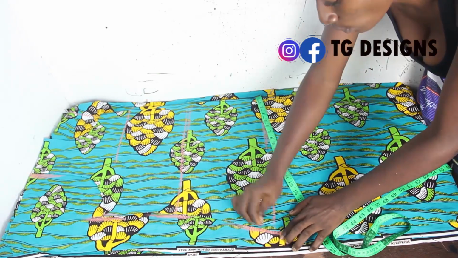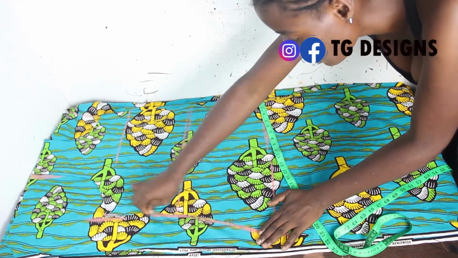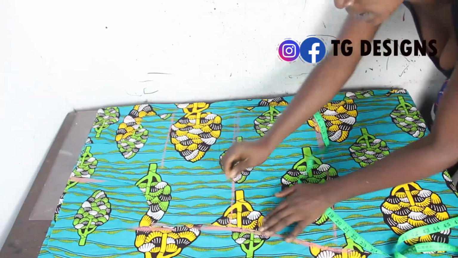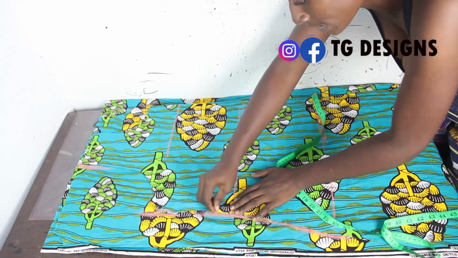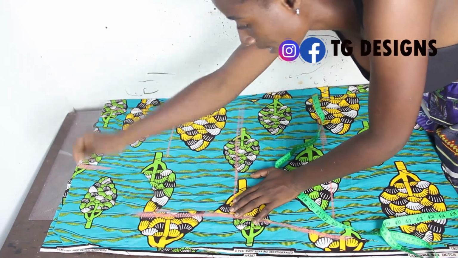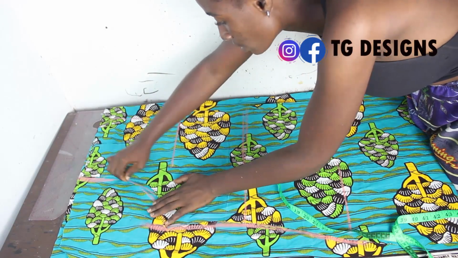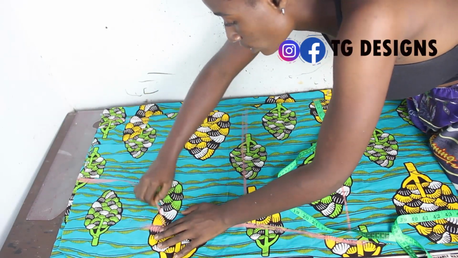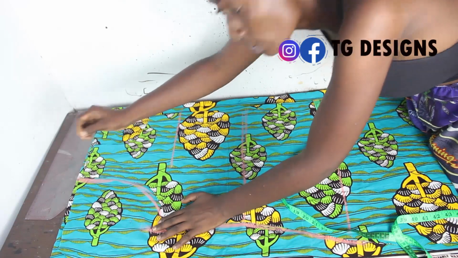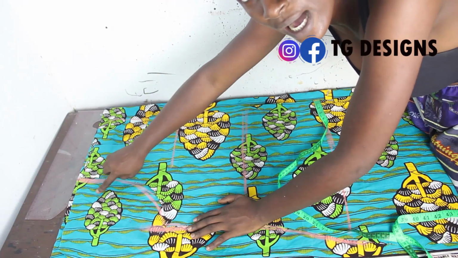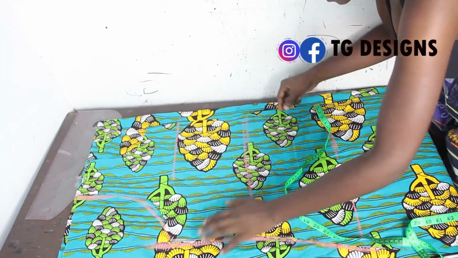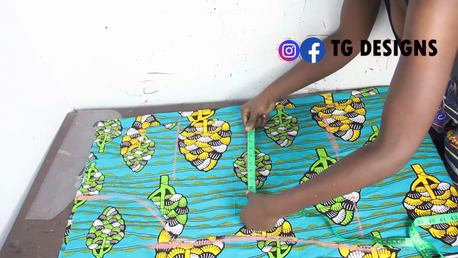This is the hip now, so we'll go ahead and connect our hip to waist, and connect your waist to bust. Now once you connect your waist to bust, the next thing you're going to do is to go ahead and connect your armhole. So this is our armhole, you can see.